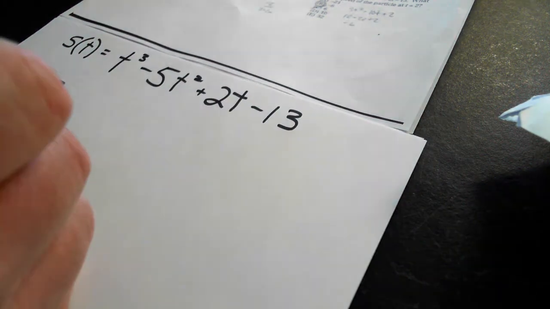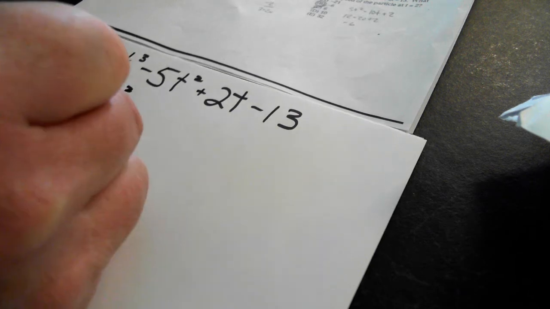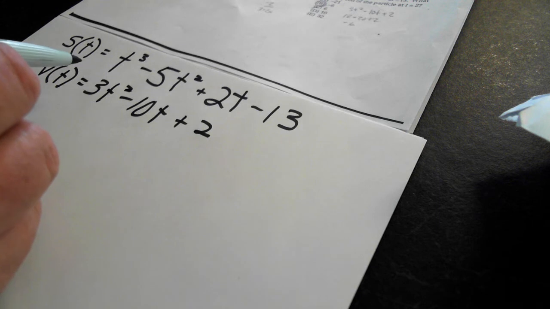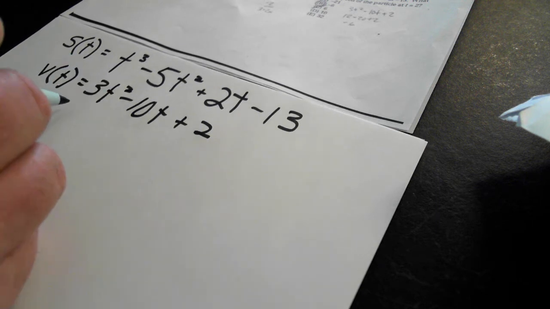All right, if that's the distance or position, then you know the first derivative of that is velocity. That'd be 3t squared minus 10t plus 2. And they wanted to know it at t equals 2. So then you put in a 2 there.